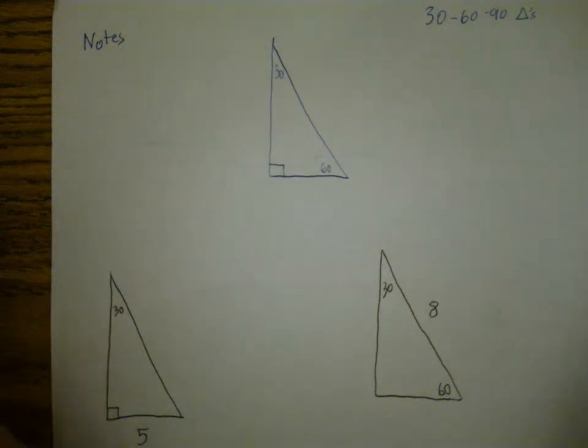Good morning. Today we're going to talk about 30, 60, 90 triangles. Special triangle. No real special name for this one. Like the 45, 45, 90 is also an isosceles right triangle, we don't have that situation here.